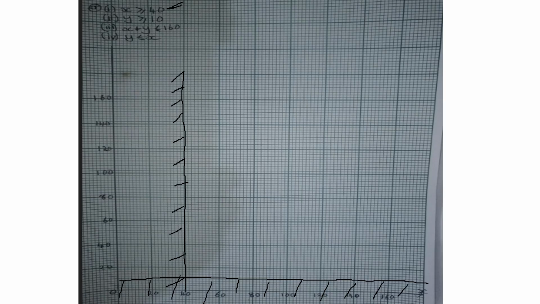So that's the second one. We have shown y is greater or equal to 10. That's another one mark for you. And then the third inequality, which is this one, is saying x plus y is less or equal to 160.